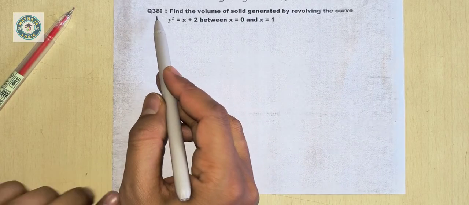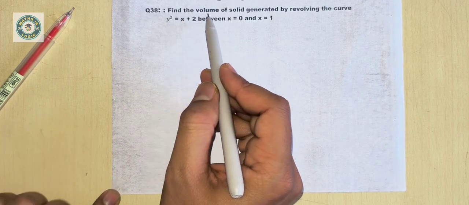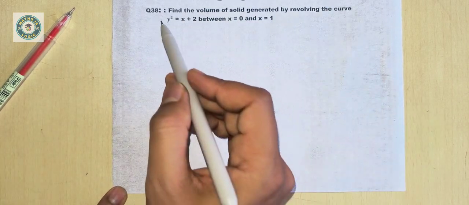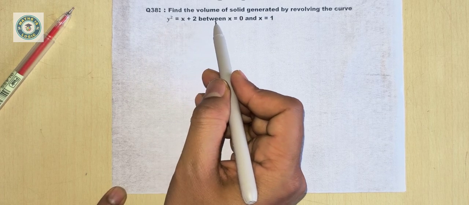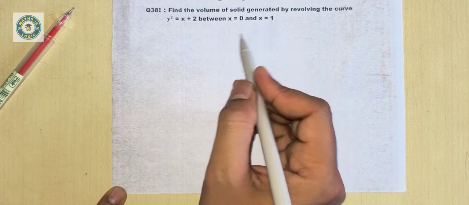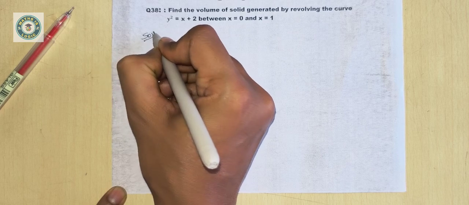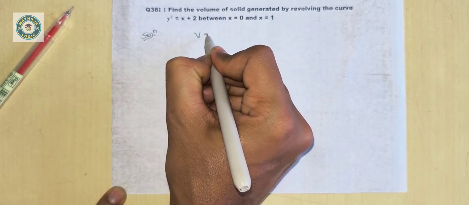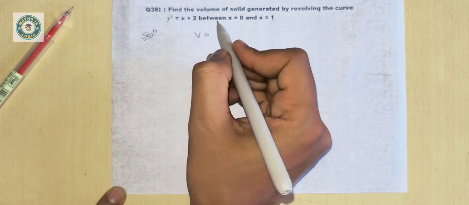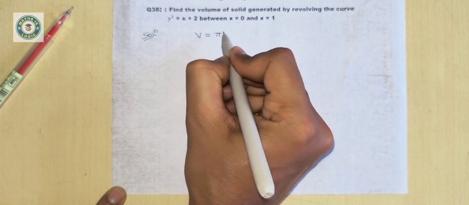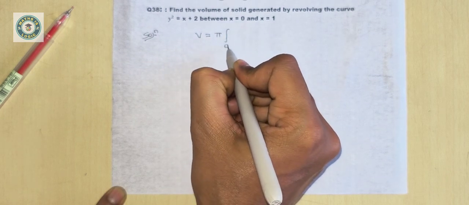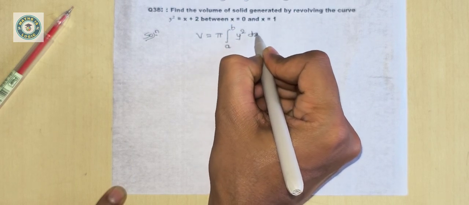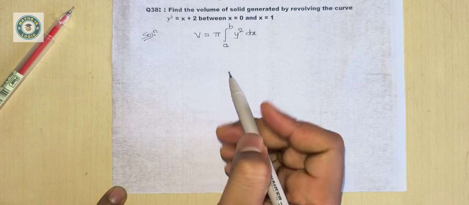Next, question number 38. Find the volume of a solid generated by revolving the curve y square equals x plus 2 between x equals 0 and x equals 1. So here we need to find the volume. There is a volume formula. What is that formula? Volume V equals pi times the integration from a to b of y square with respect to dx. So this is the volume formula.